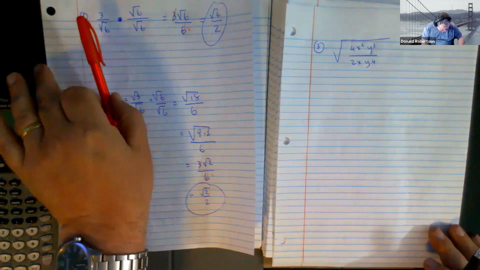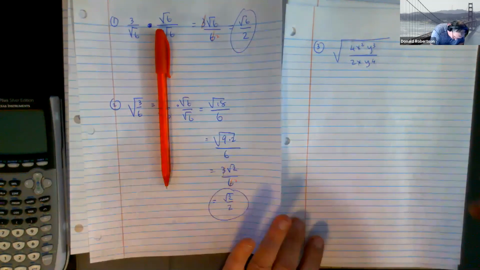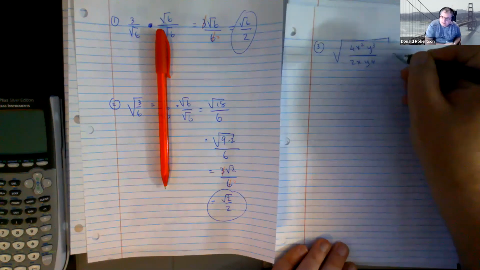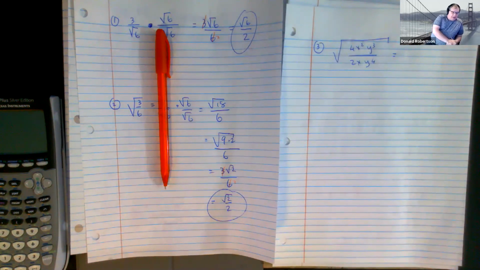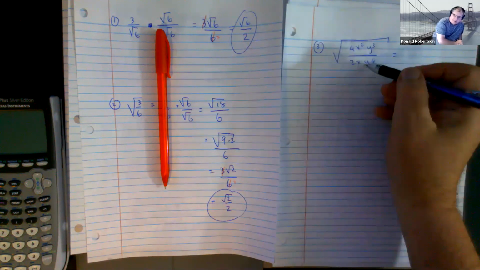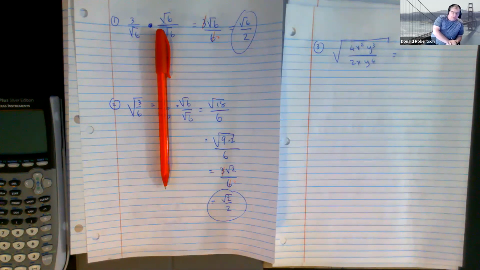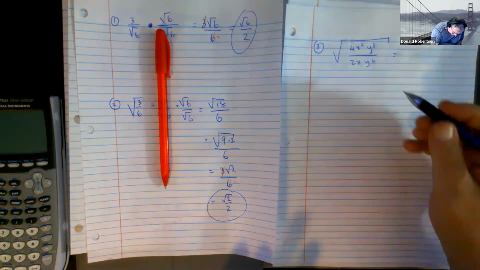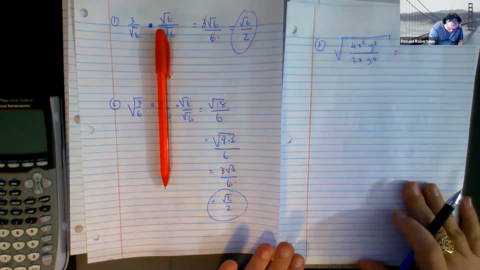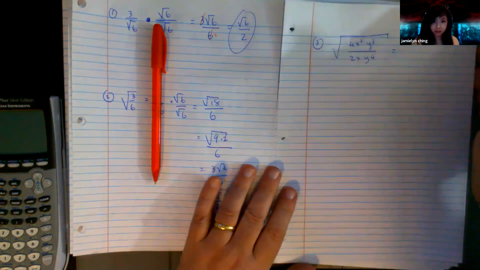Right, this horrible guy. Do I split these 2 guys apart, the numerator and denominator? Do I split them apart right now, or do I do something first? You cancel out some stuff. Okay, quite a lot of cancelling, isn't there?